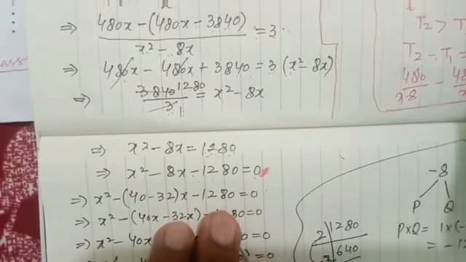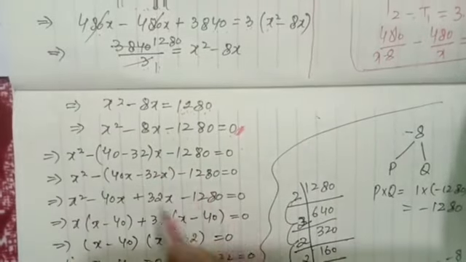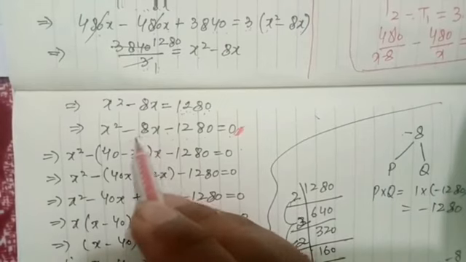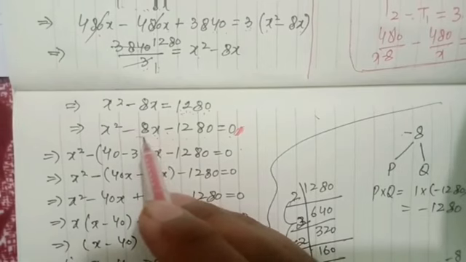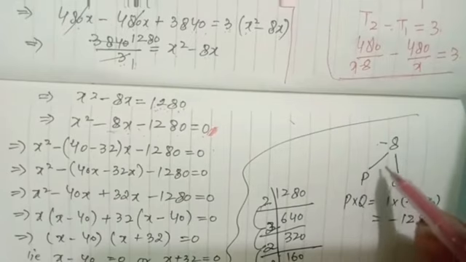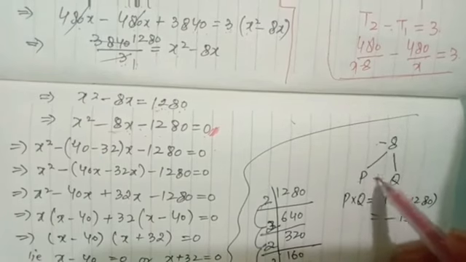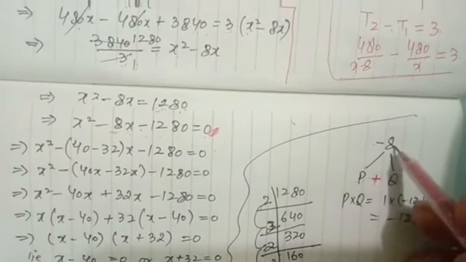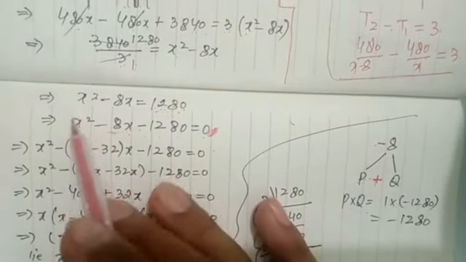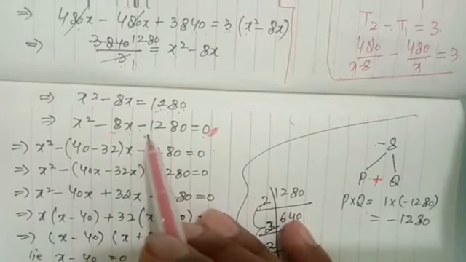How we will find? We will apply the same method, that is the factorization method, or we can say the splitting middle term method. See here, what is the middle term? Here the middle term is minus 8x. The coefficient of x is minus 8. So I can write here minus 8. I have to make two terms p and q, such that p plus q should be minus 8, and p into q should be the product of the coefficient of x square and this constant term, that's minus 1280.